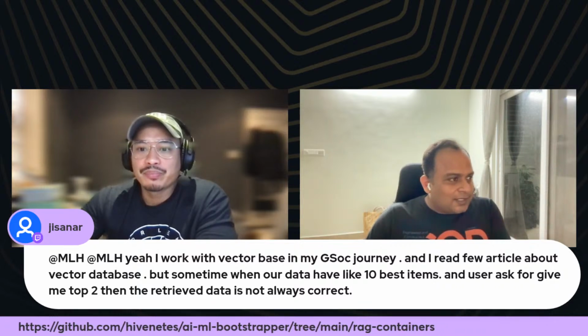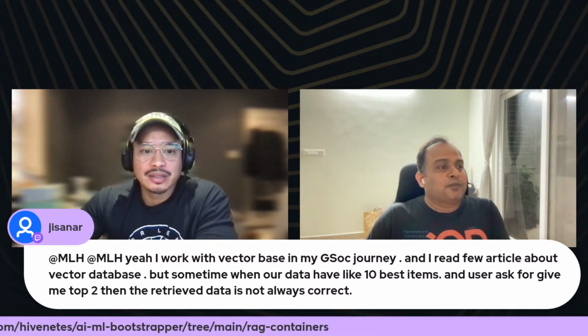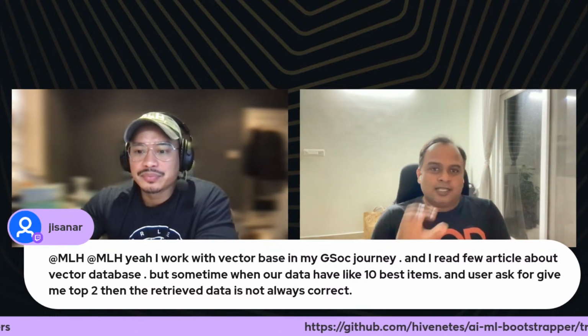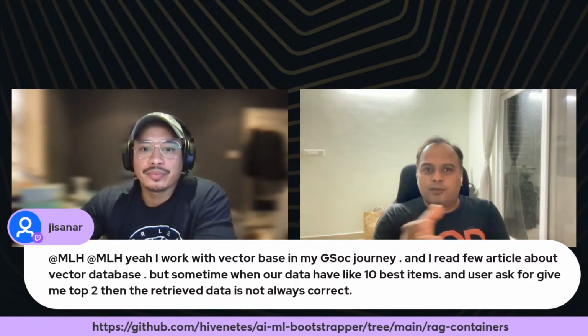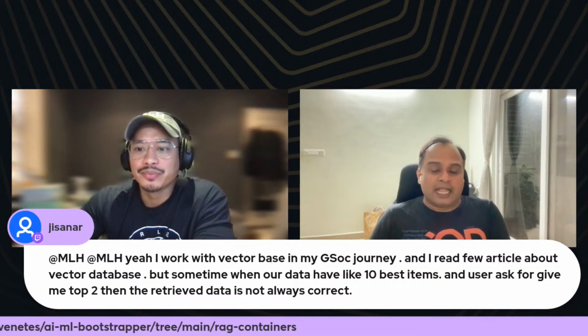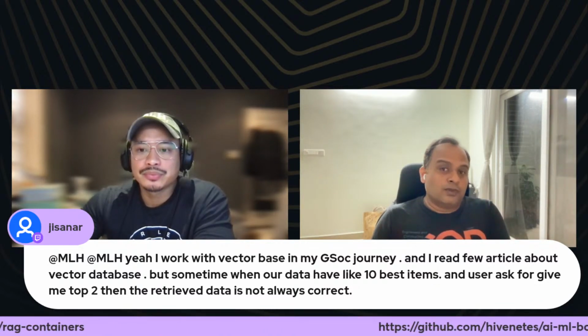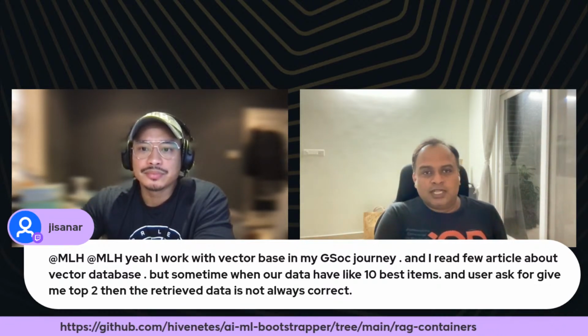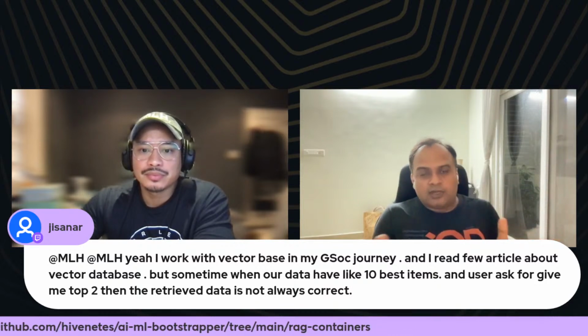Okay. The 10 best items the user asked for is not always correct. Yeah, so that's true. The implementation I showed does not cover the top K and the other parameters that we can provide for the retrievers. You can do a lot of tweaking there, as to how to get the best out of it. Let's say it retrieved 10, but out of that, how many do I have to give to the models? There itself we can play around a lot.